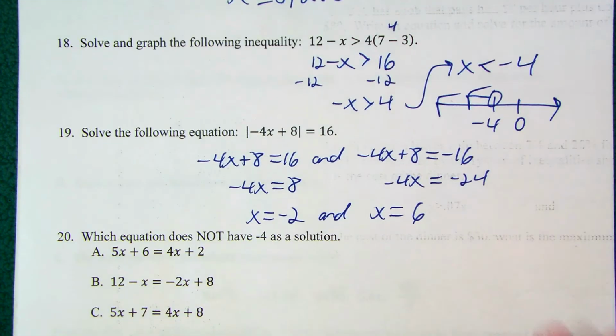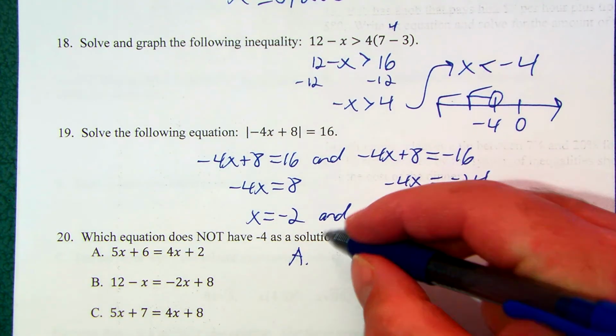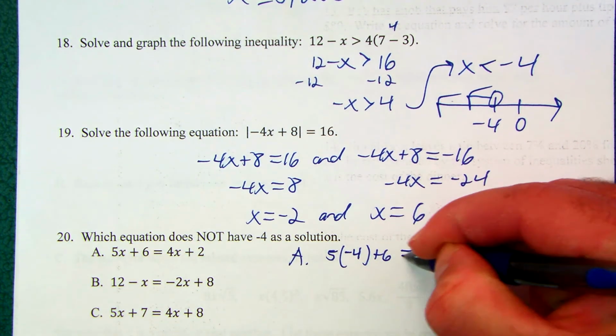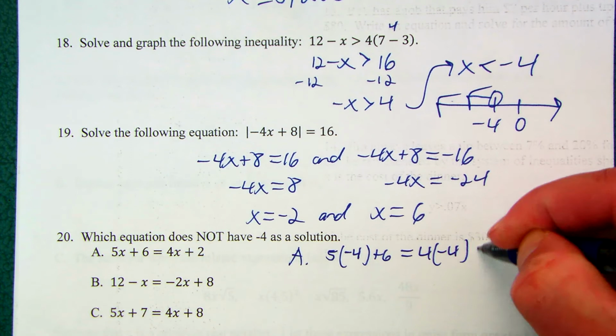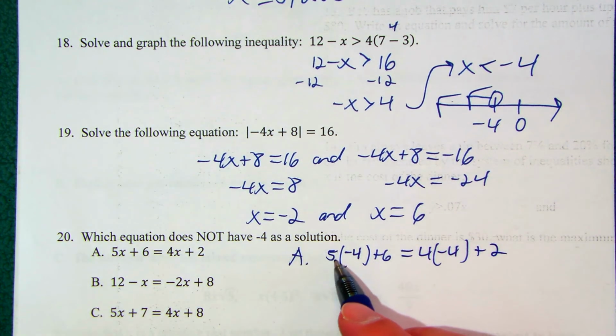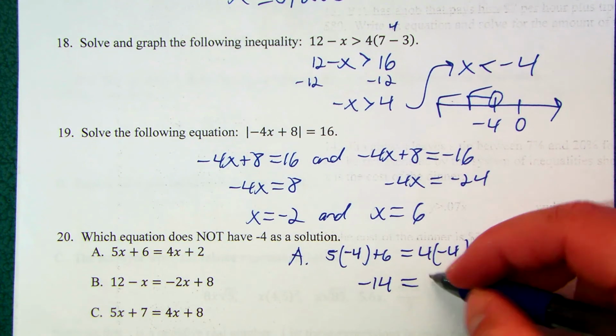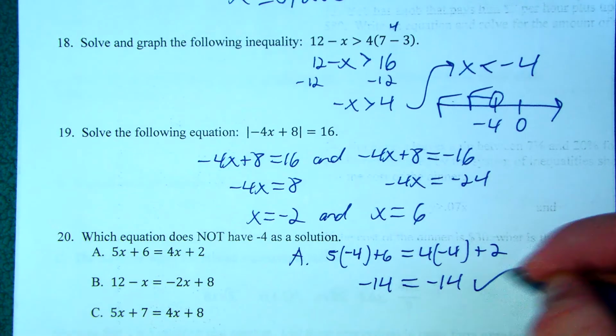So for 20, it says, which equation does not have negative 4 as a solution? So if you want, you can just put negative 4 into both sides here and make sure it works. So like for A, for instance, you can go 5 times negative 4 plus 6 equals 4 times negative 4 plus 2. This would be negative 20 plus 6 is negative 14 equals negative 16 plus 2 is negative 14.